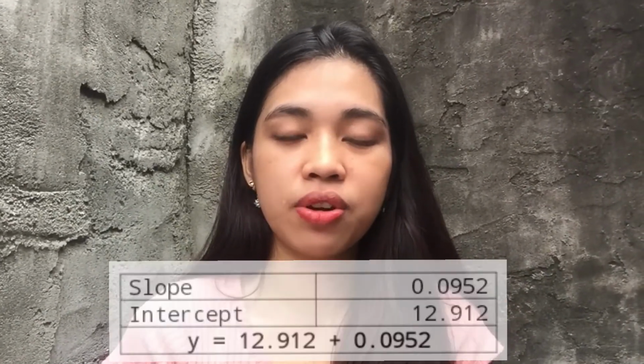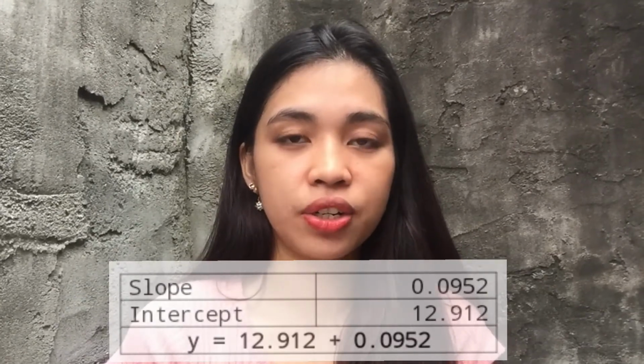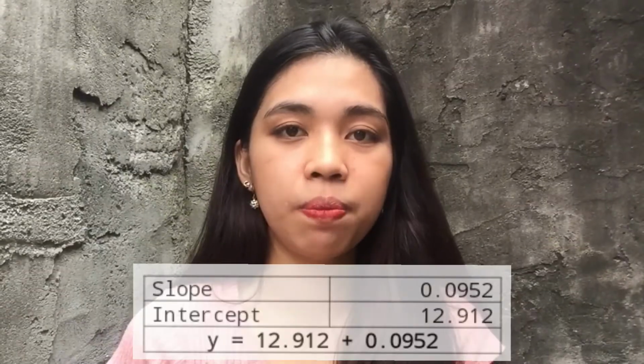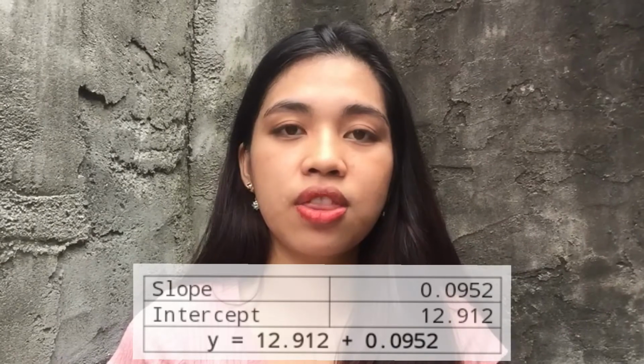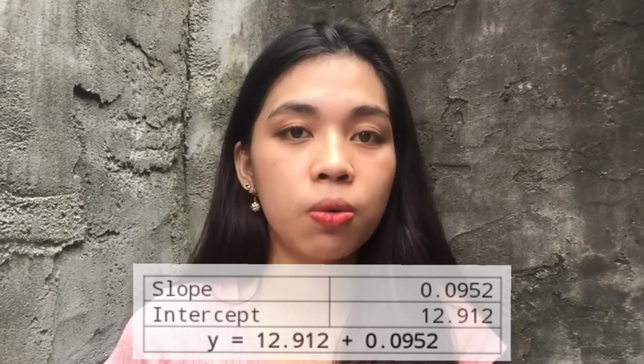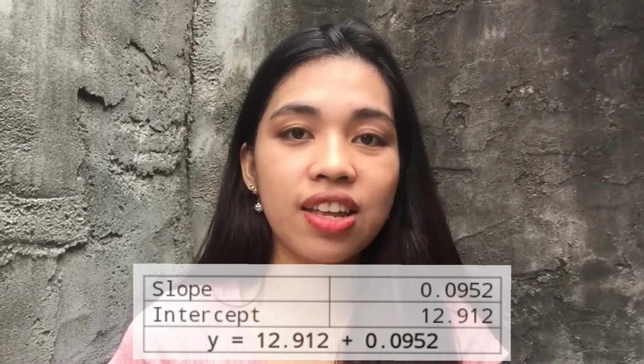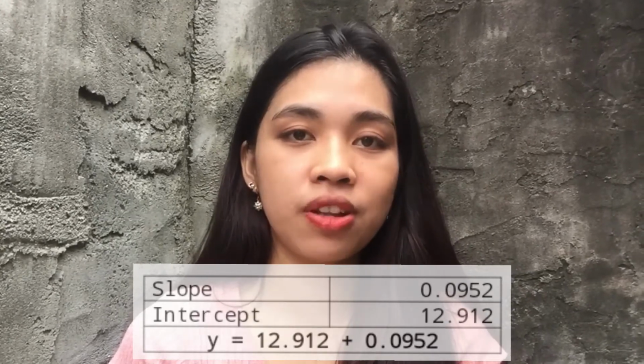So there is our slope, which is 0.0952. The intercept is 12.912. So the regression model would be y equals 12.912 plus 0.0952x. Take note that our slope is from our coefficients, the x variable 1, which is 0.0952.